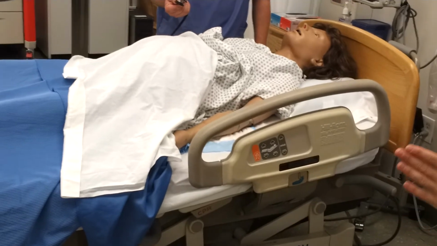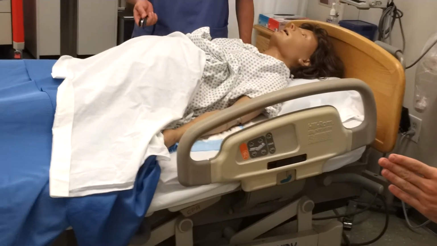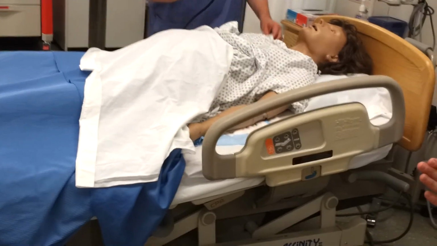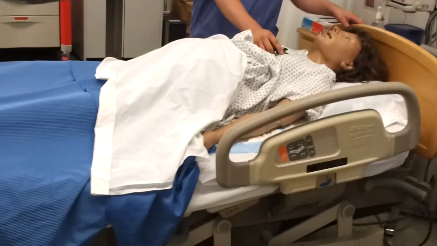Some of your males. Is that a male or female over there in the middle? That's kind of a hermaphrodite. I was wondering about that one.